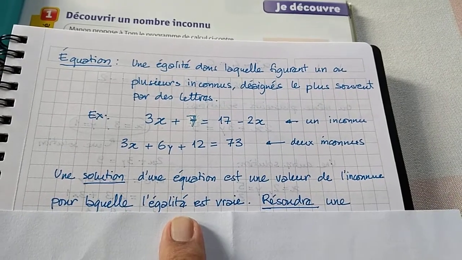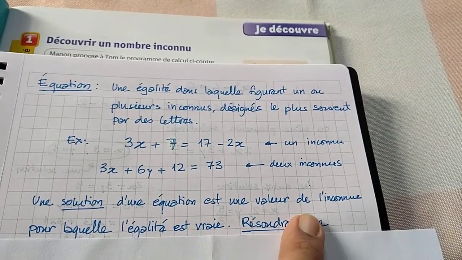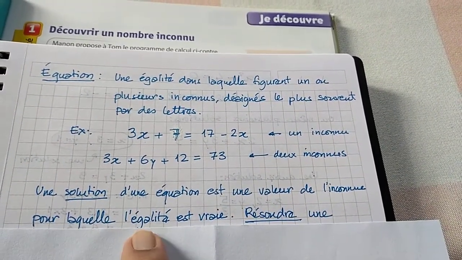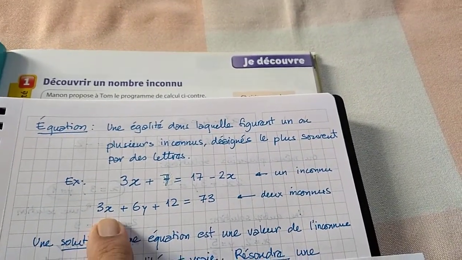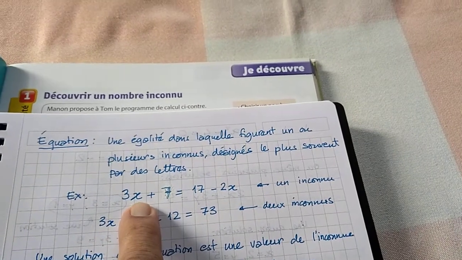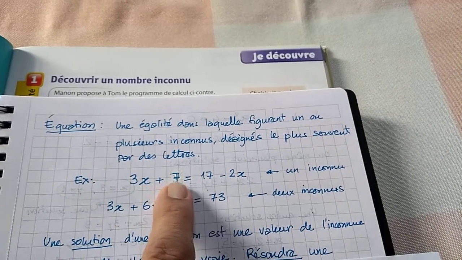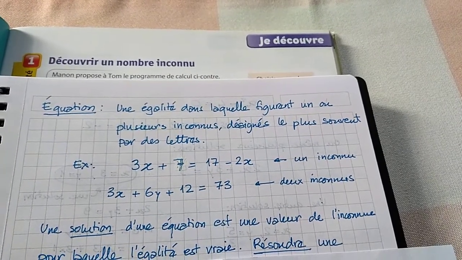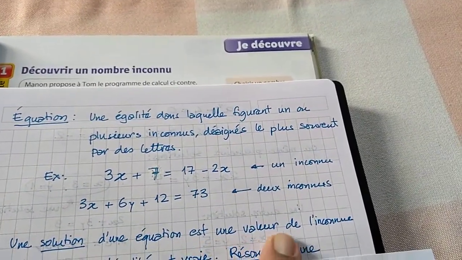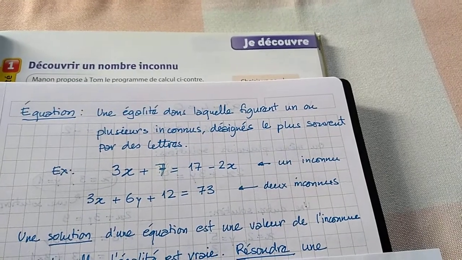Une solution d'une équation est une valeur de l'inconnu pour laquelle l'égalité est vraie. So that means a solution of an equation is what do you put for x so that this side is equal to that side, so that l'égalité est vraie.